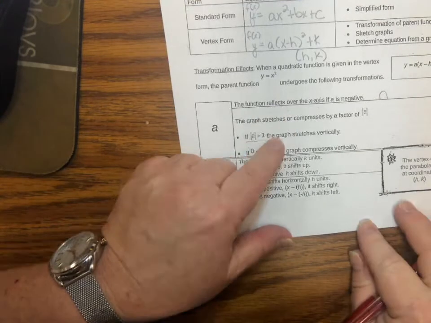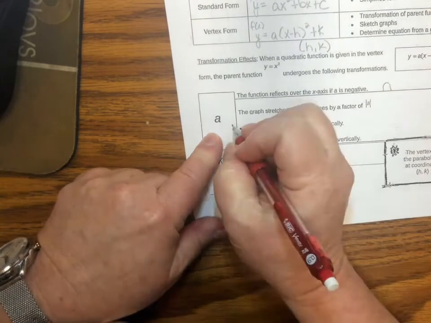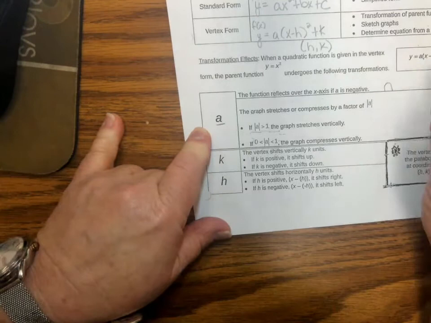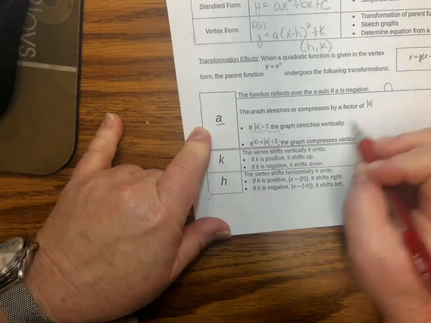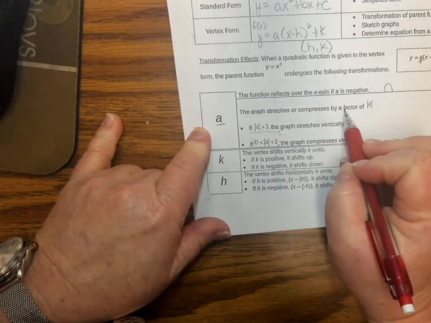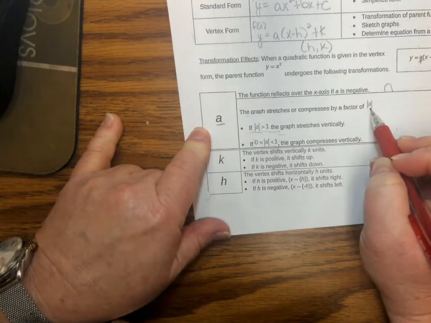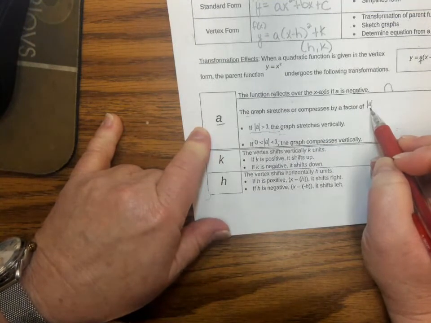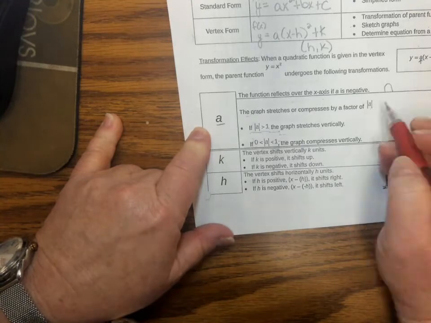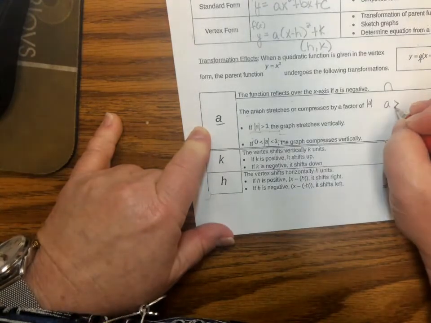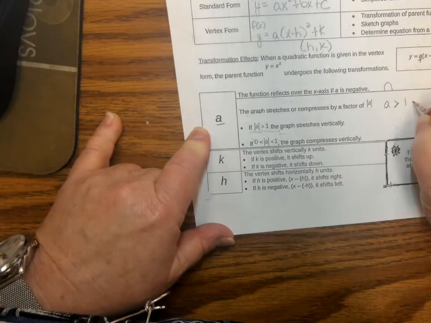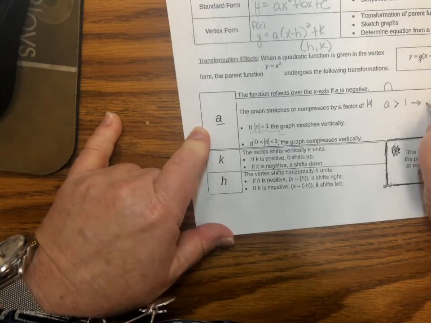We have a here. What does a do? The graph stretches or compresses by a factor of the absolute value of a. So when a is greater than 1, you get a stretch.